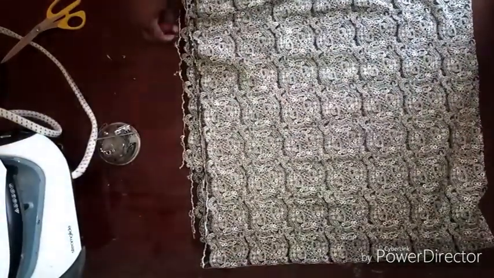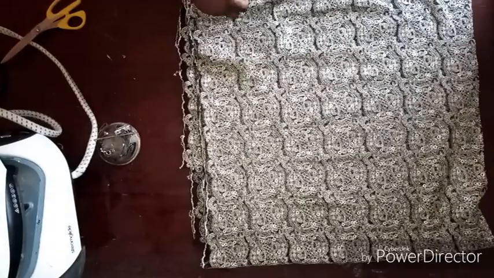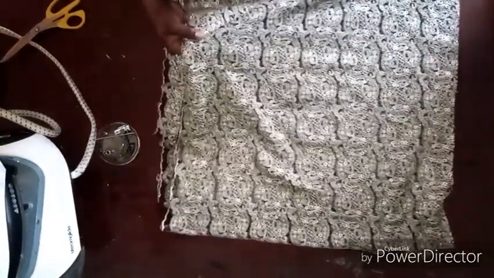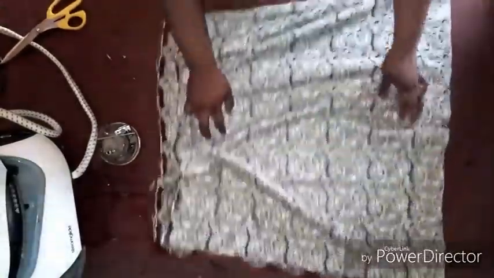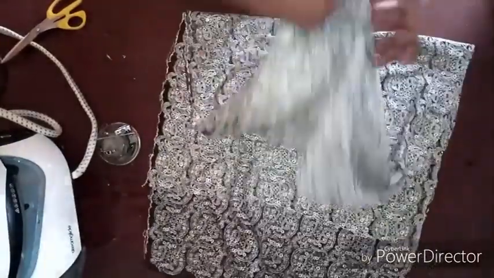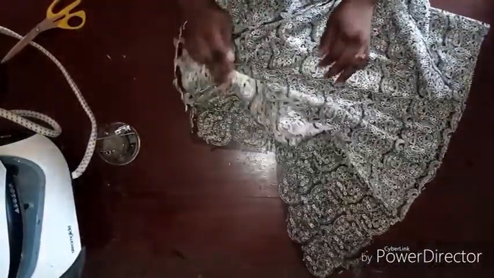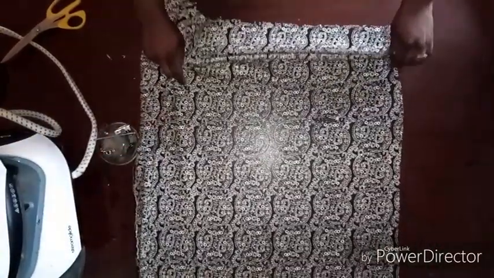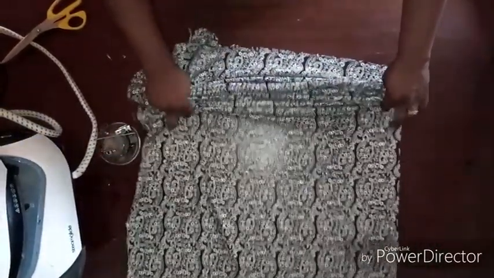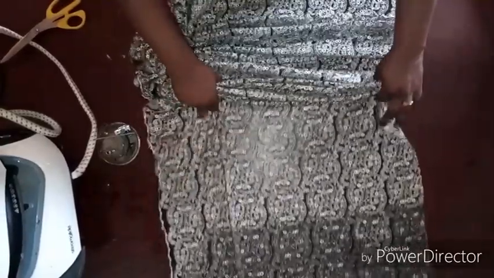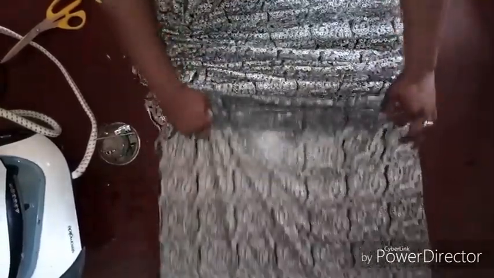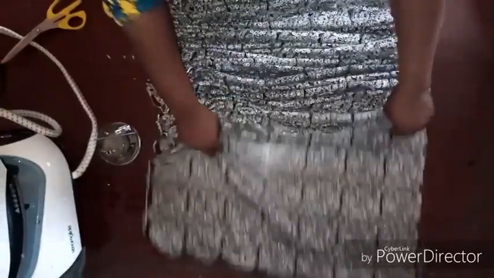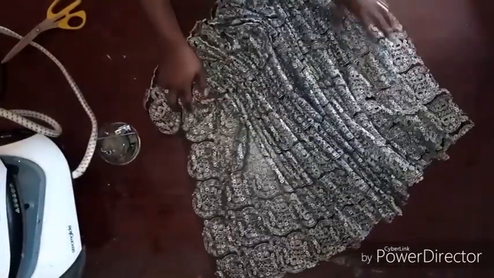Alright, so whatever you have now, you can take it to your sewing machine, use the longest stitch on your sewing machine to stitch on a straight line, then pull the threads to make your gathers. So pull the thread, you can use your needle and thread, you can use your machine, or you can gather it manually by yourself, or you can even use a ruffler foot.